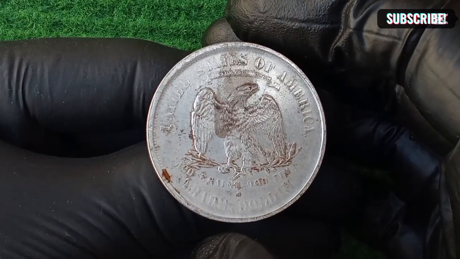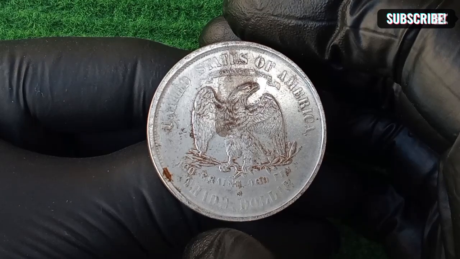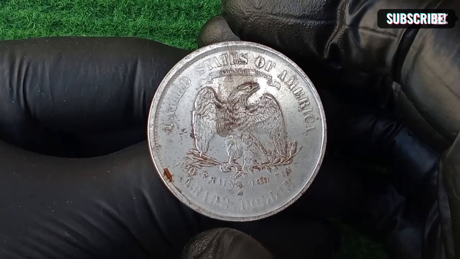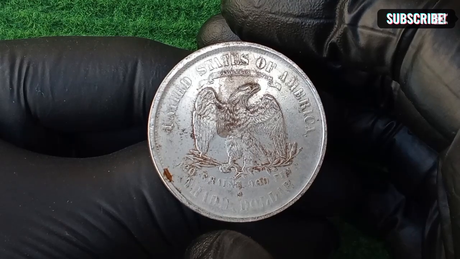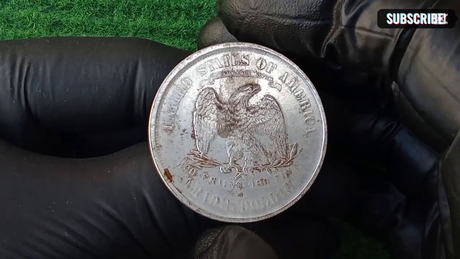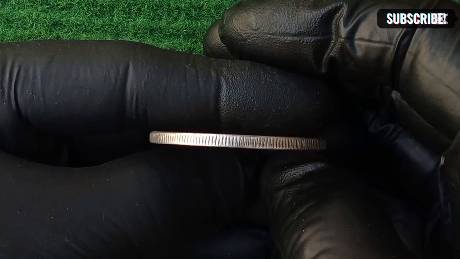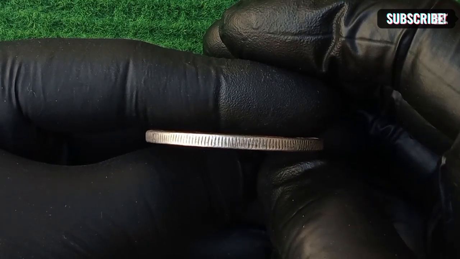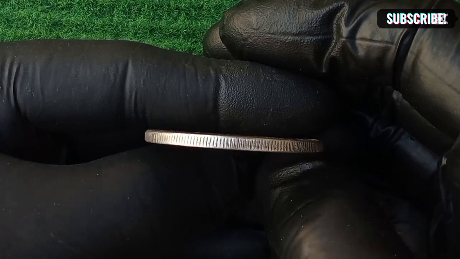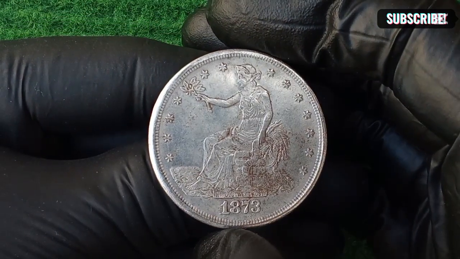Design and specifications. Obverse, front. The obverse of the 1873 trade dollar features Lady Liberty seated on a bale of goods facing left. She extends her right hand, holding an olive branch, symbolizing peace and trade. Her left hand rests on a sheaf of wheat, representing agriculture and prosperity. Reverse, back. The reverse displays a heraldic eagle holding 3 arrows in its left talon and an olive branch in its right, with a shield on its chest.